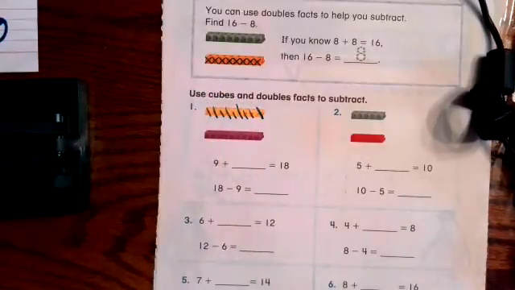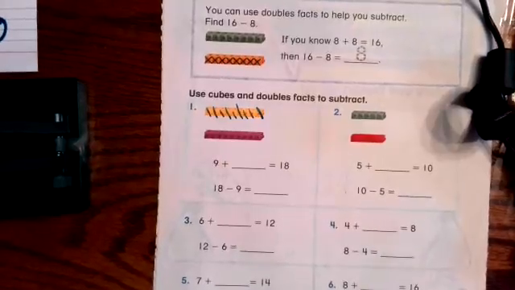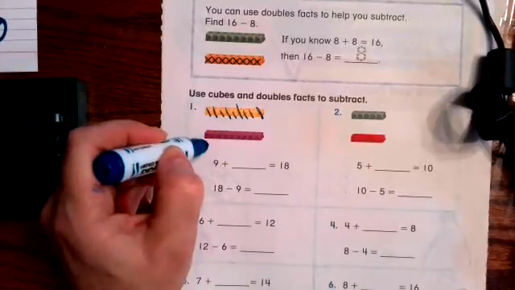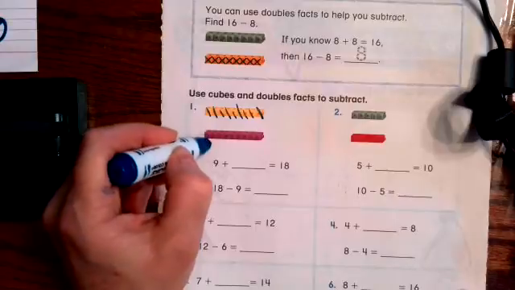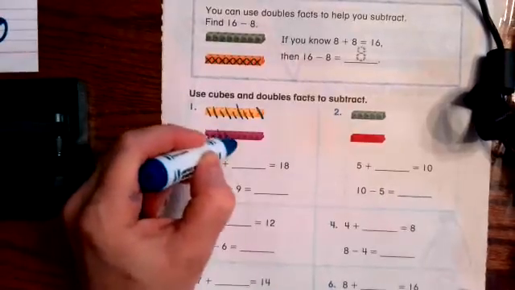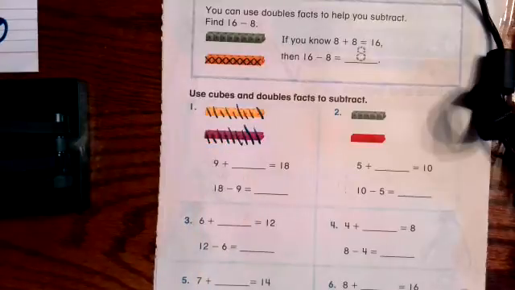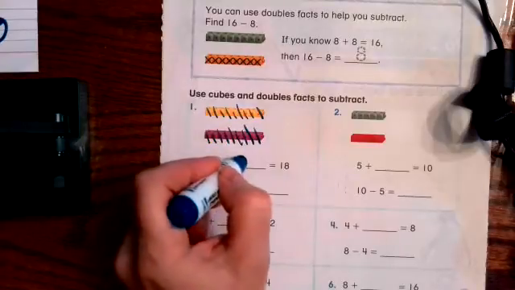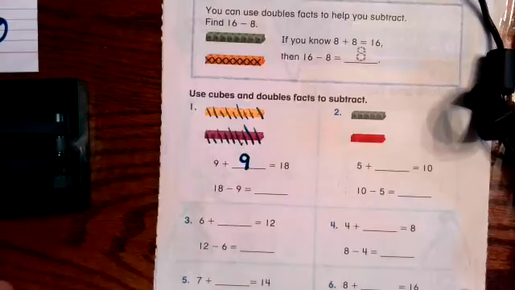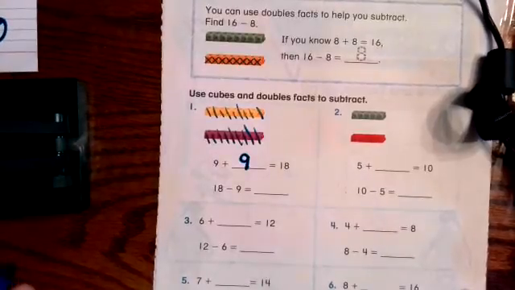So it's 9 plus, well, if it's a double stacked, it should be 9. Let's check together. You mark this in your book as well. Count with me. 1, 2, 3, 4, 5, 6, 7, 8, 9. So it is 9 in that group as well. So 9 plus 9 is equal to 18.